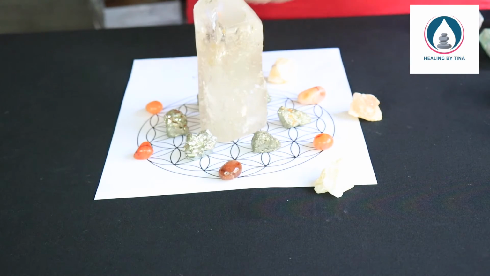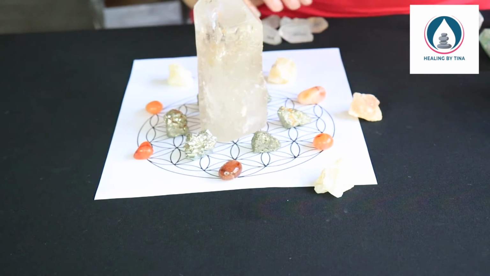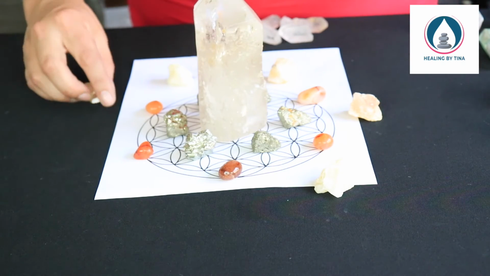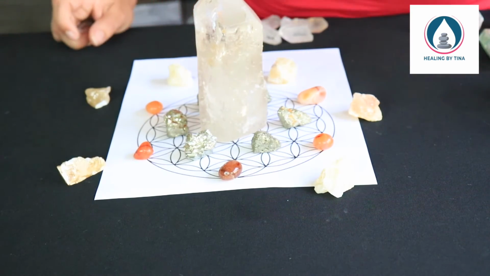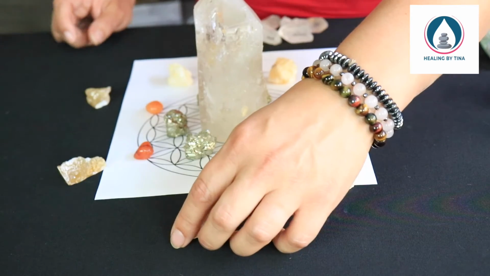And again, I'm just letting my intuition lead me in that guidance of where to place this orange carnelian. I'm listening to my intuition. And as you guys are seeing, this crystal grid is getting wider than the paper, and that's fine.